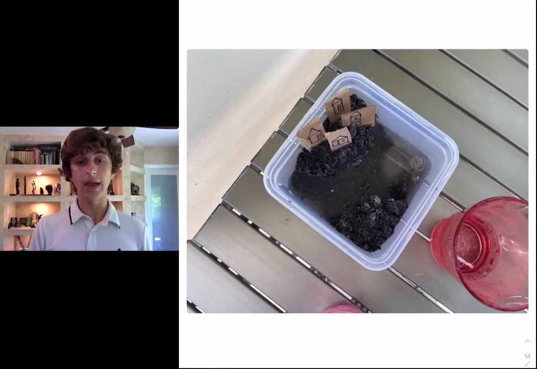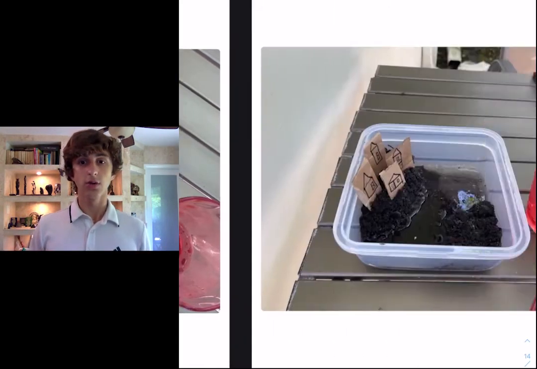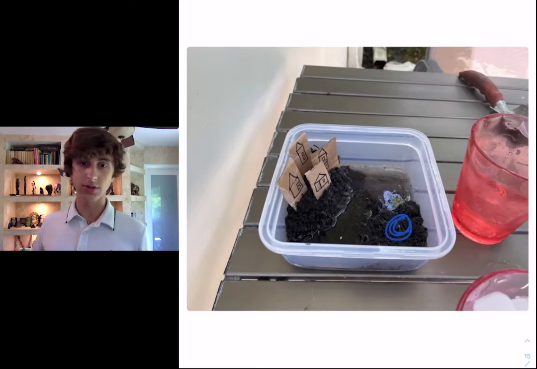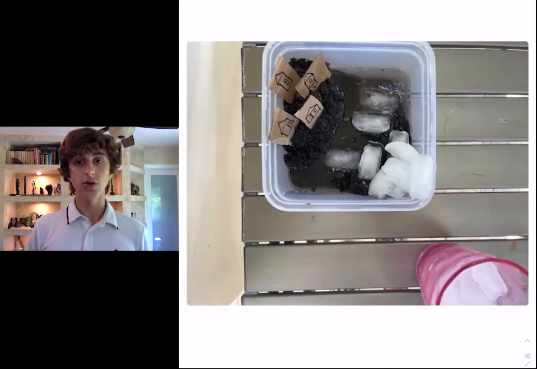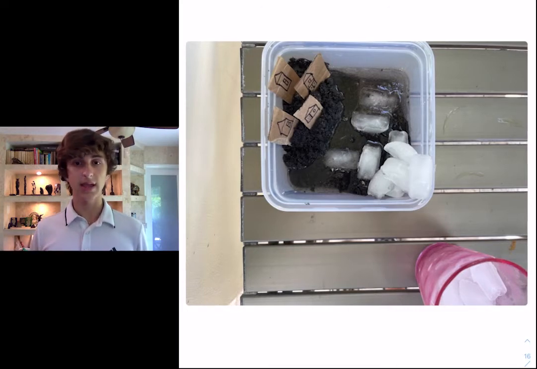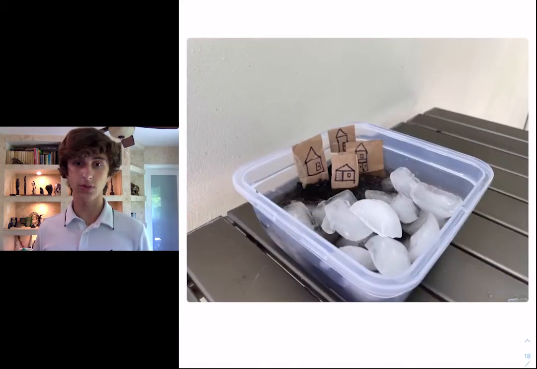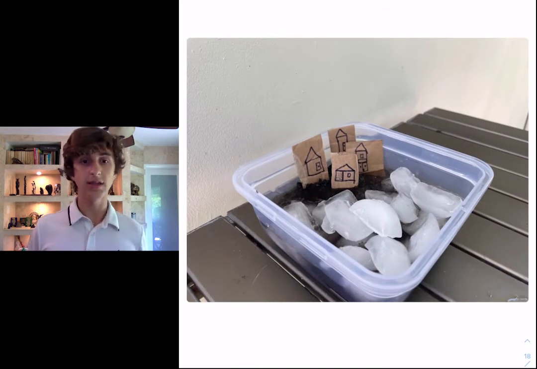And next, what we want to do is build the glacier that is going to be across from them. And so you just want to stack some ice cubes up, and you want to just keep stacking, and it's okay if some of them fall into the river because, as we know, there's ice and water mixing in the real world all the time.